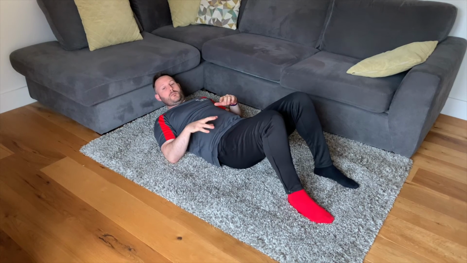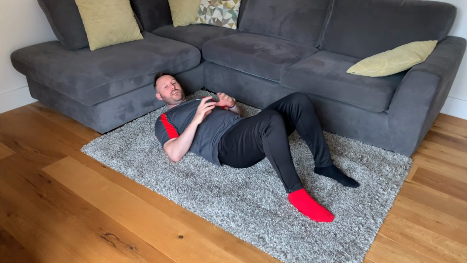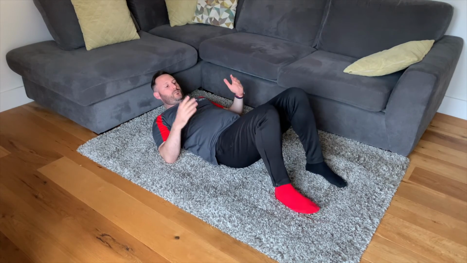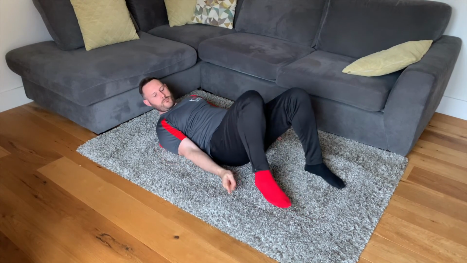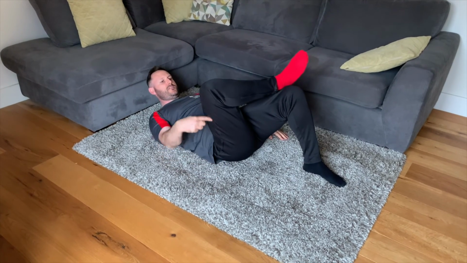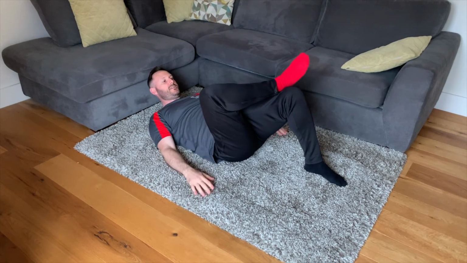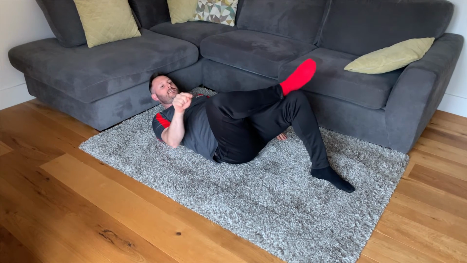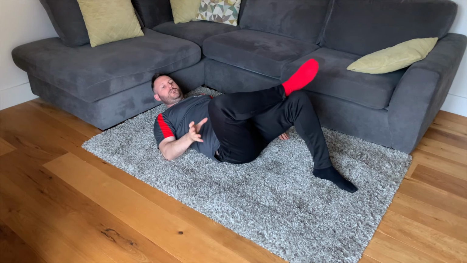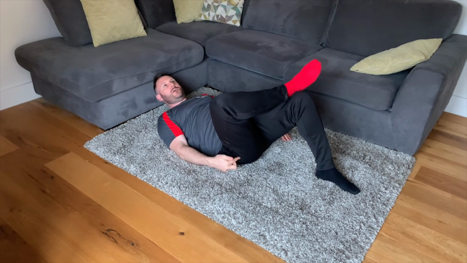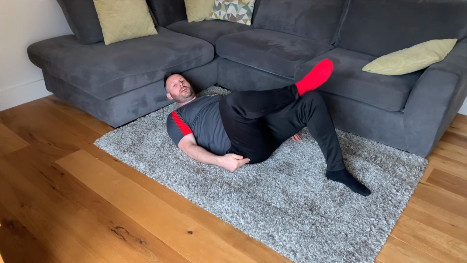So this is sometimes quite a worthy stretch to see if you can release some of that tension in the piriformis. From a back-lying position, my affected side leg, where I'm getting the symptoms down this leg, I'm going to bring that foot up across onto the opposite knee. Straight away, if I push that knee down away from me, that's going to rotate the hip, which is going to stretch this piriformis muscle. Already I can start to feel a mild stretch around the side of the hip.